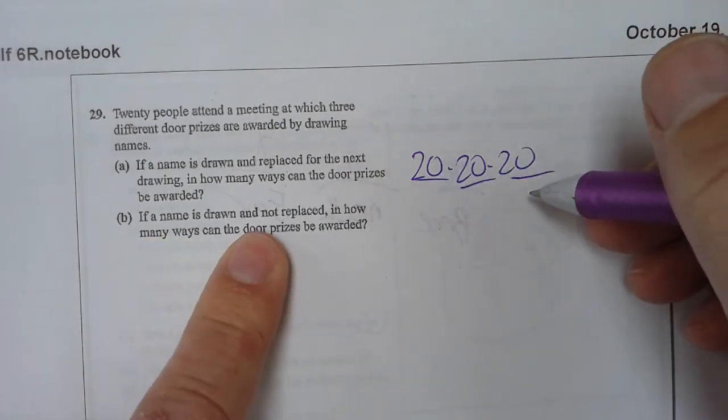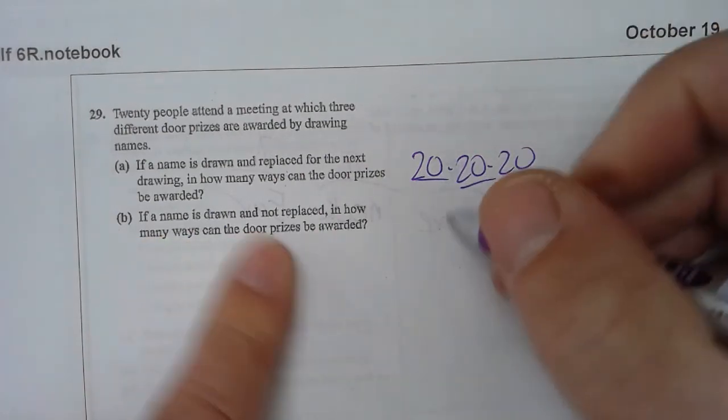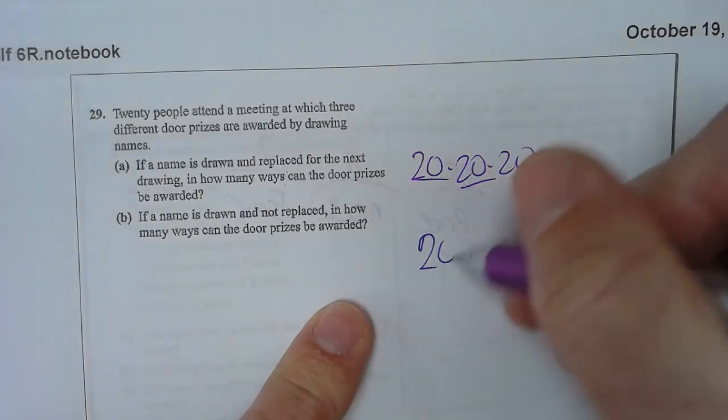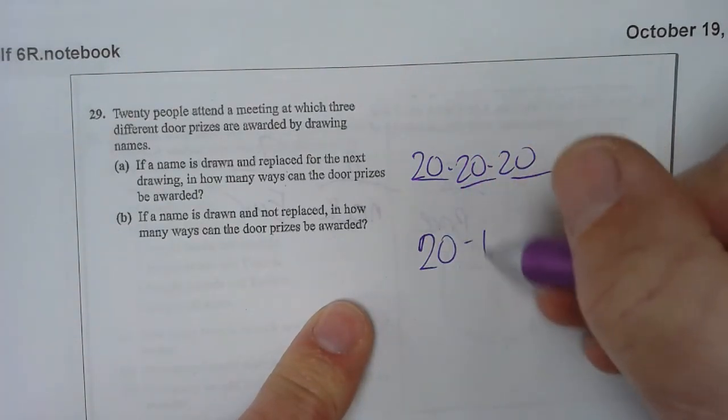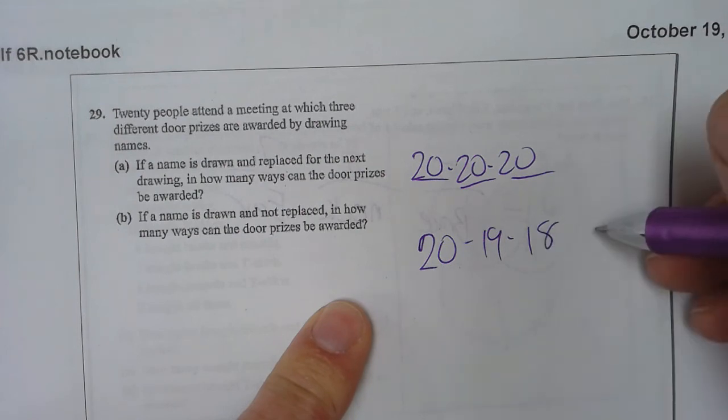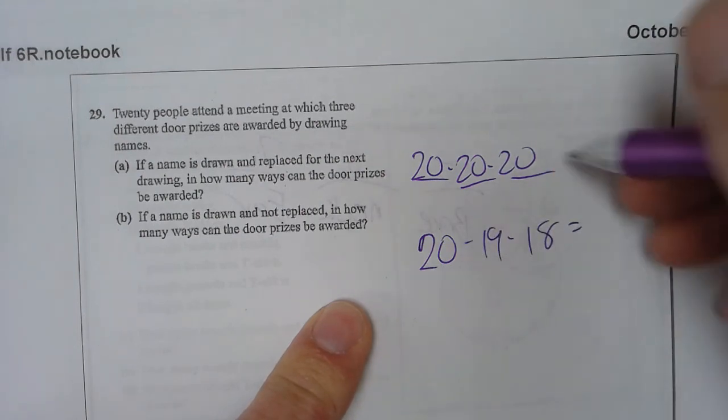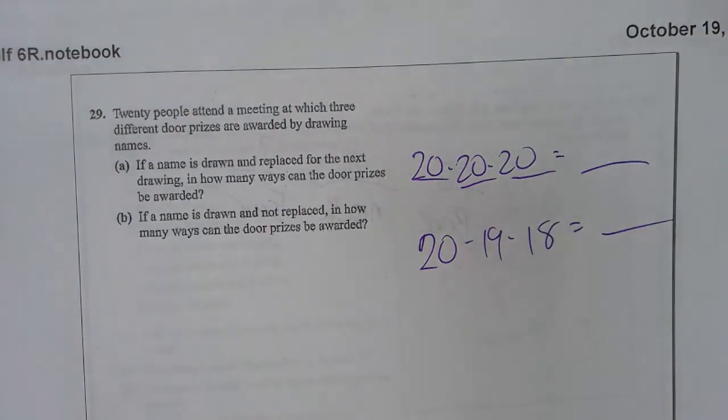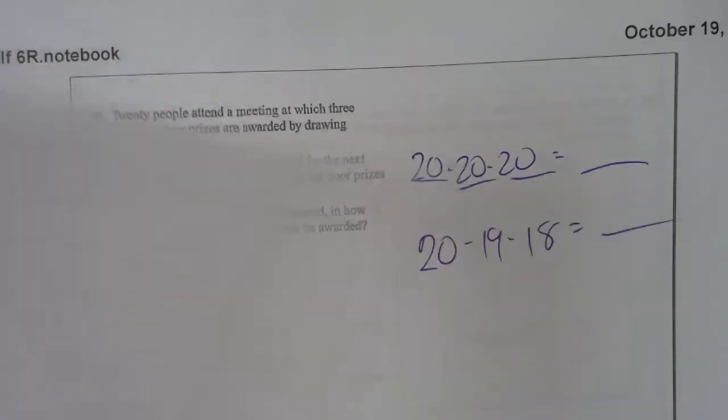If you don't put the names back in, then it would be 20 ways to pick the first door prize, 19, and then 18. So you multiply these together and you get your 2 answers. Okay, so I'm going to stop it right here, and that would be the first page. Like I just went through all of these on the first page, then I can flip over and do those.